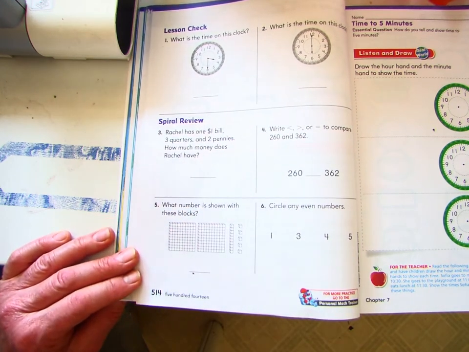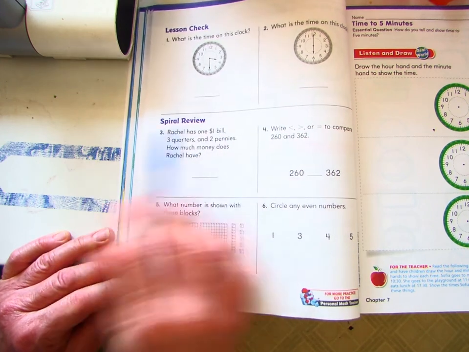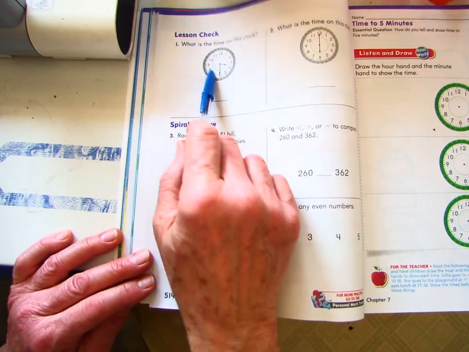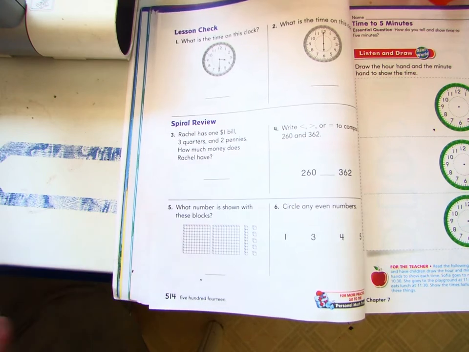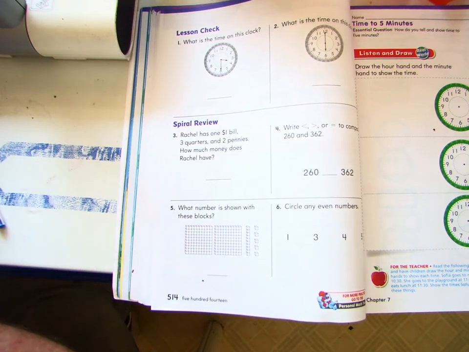And then we're going to check, okay? Just numbers 1, 2, and 3. If you want to do the rest, you can, but you don't have to. Just do 1, 2, and 3. Do those before we check them. Go ahead. Pause your video now.